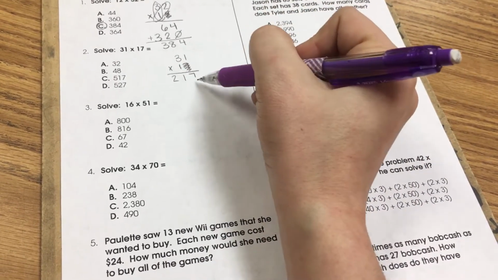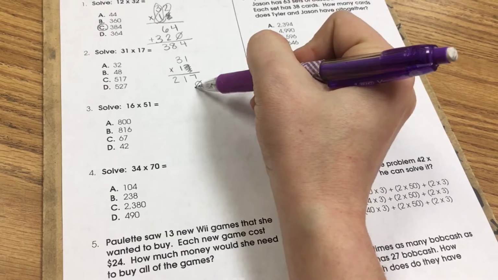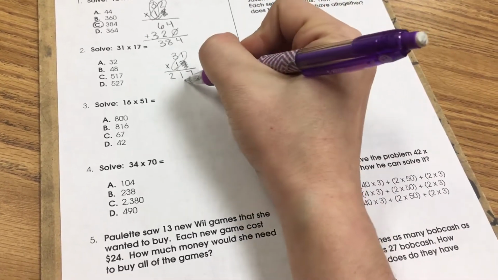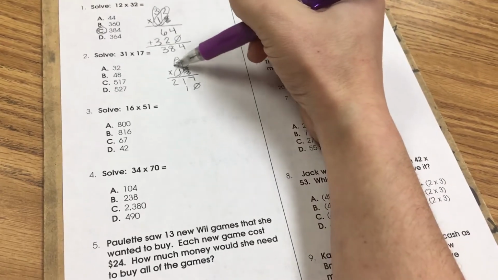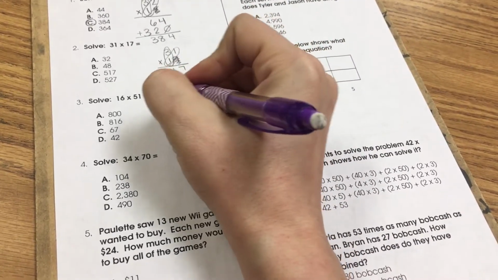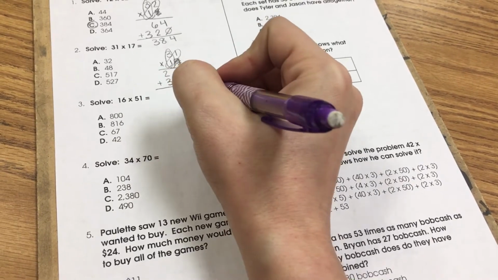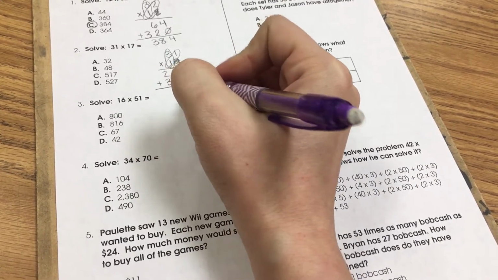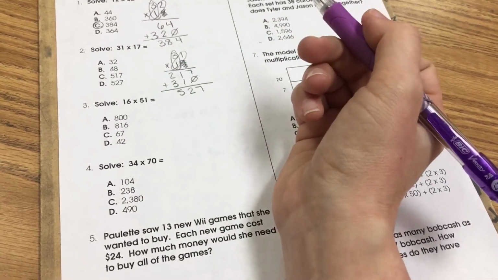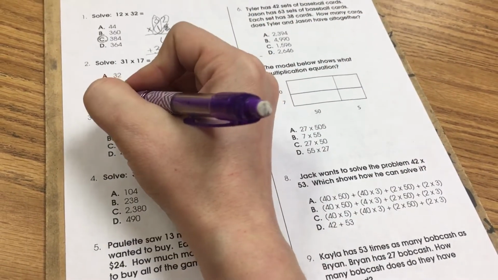And when you scratch it, you immediately put your placeholder. 1 times 1 is 1. 1 times 3 is 3. Now we can add our partial products. 7 plus 0 is 7, 1 plus 1 is 2, and 2 plus 3 is 5. So our answer is 527, which is D.